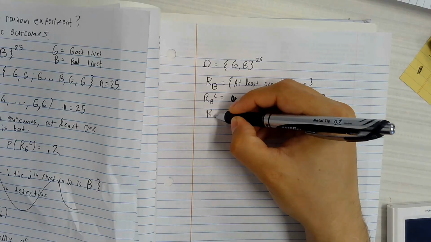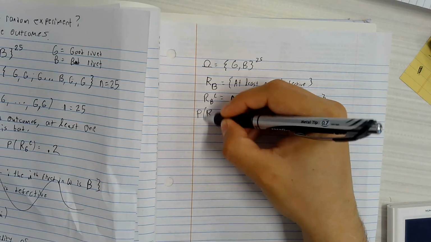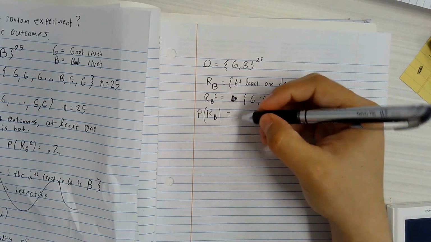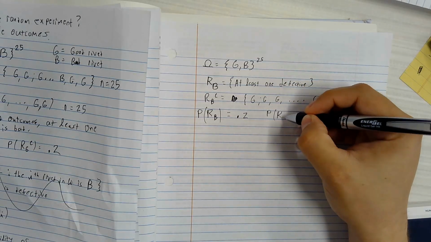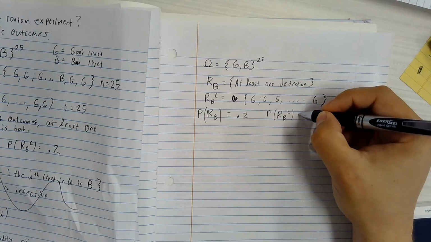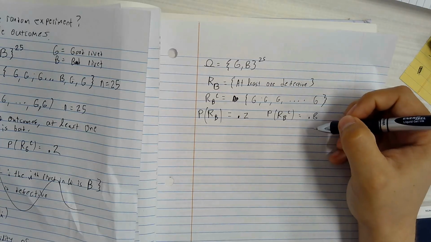So first of all, we know the probability of RB, at least one is defective, is 0.2, and the probability of RB complement is therefore 0.8.